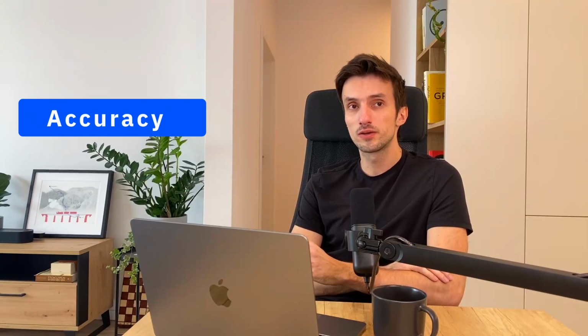And the second issue with enhanced measurement is actually their accuracy. When it comes to accuracy, it really depends on the event that we are talking about. So let's say the page views, scroll tracking, or file downloads, those tend to be quite accurate. But again, there might be some edge scenarios on the website that might not work as expected. But usually these are quite accurate. But when it comes to form interactions, that's where things get pretty complicated.